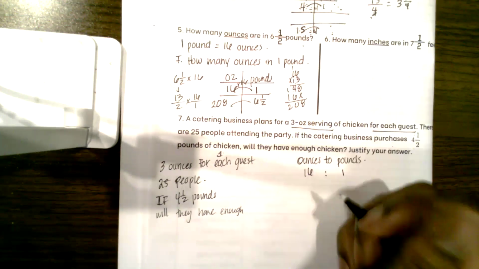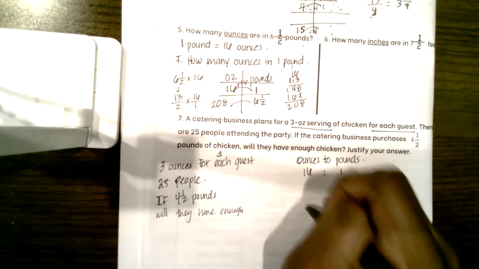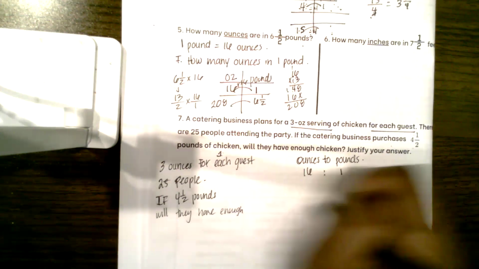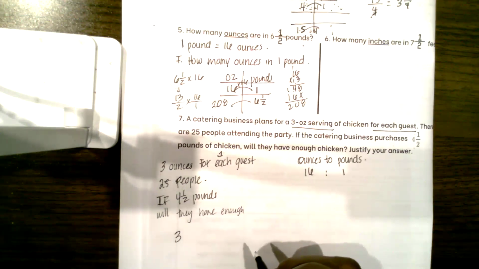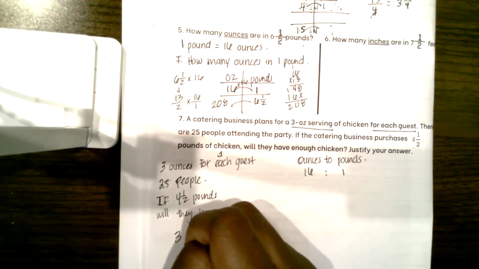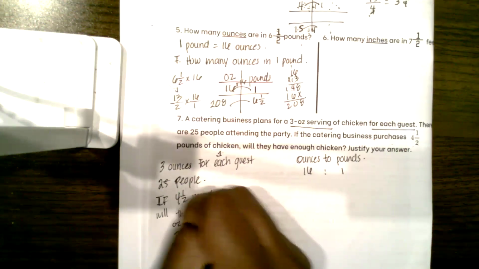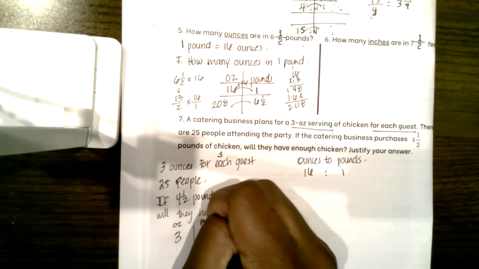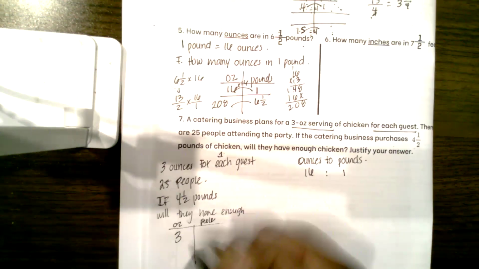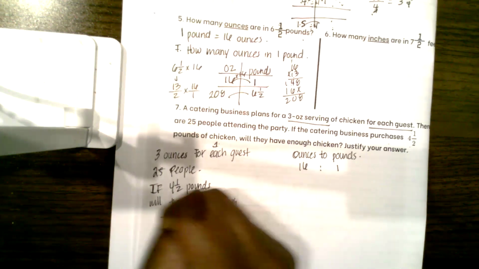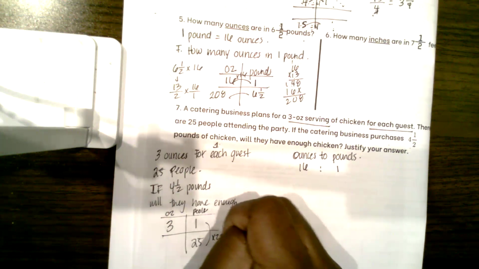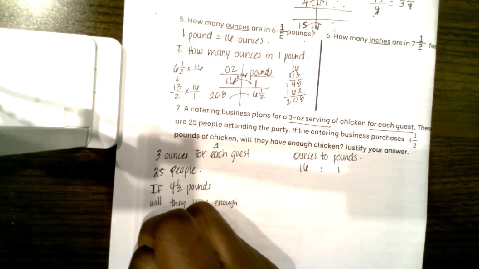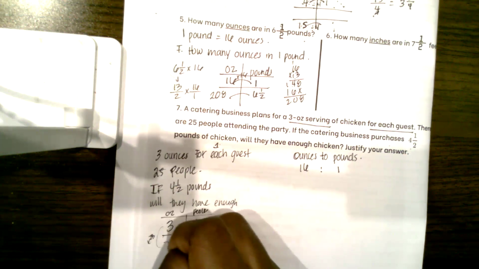Okay, so we know it's 3 ounces per guest. Do you see how I'm comparing ounces to people? But it's 25 people. So you multiply by 25 and 3 times 25 is 75.